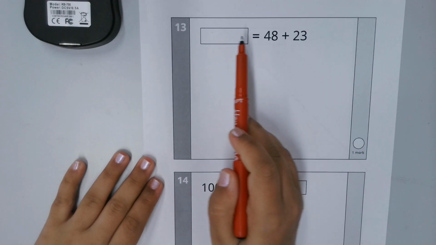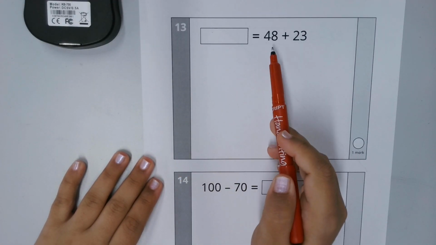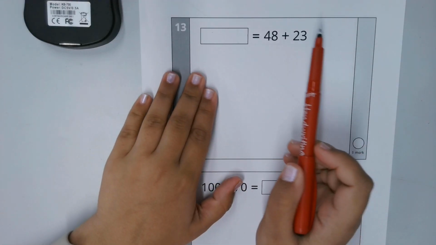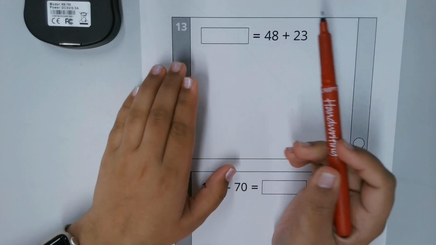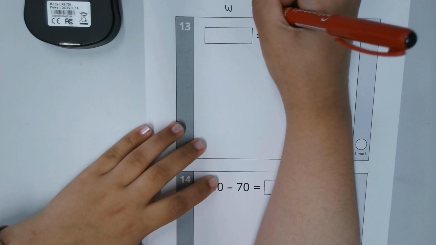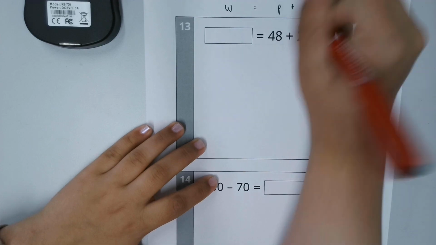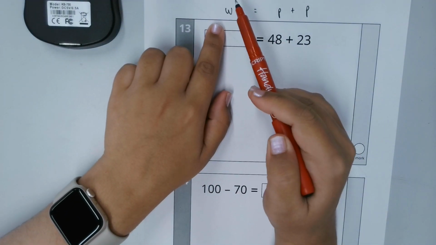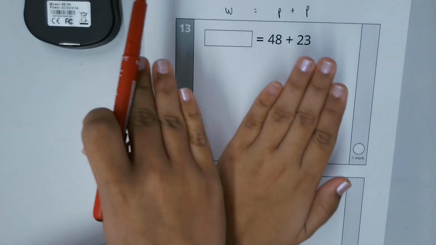Question 13. Something equals 48 add 23. Just to remind you, don't get confused by the equation being written like this. It is the same thing. A whole equals a part add a part, or a part add a part makes a whole. They've just written it with the whole in front this time. But it's the same thing, just flipped over.